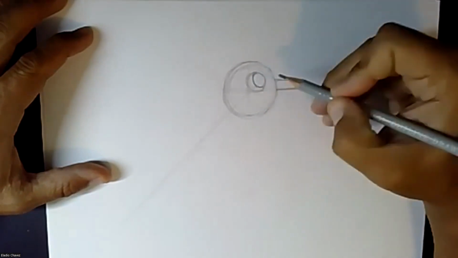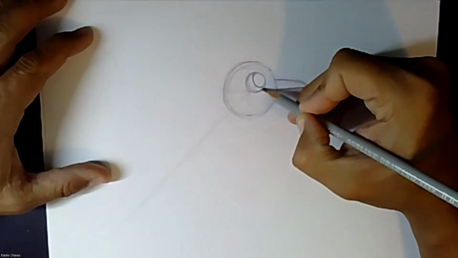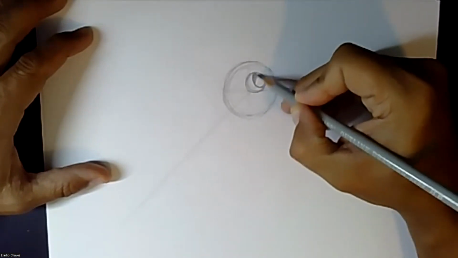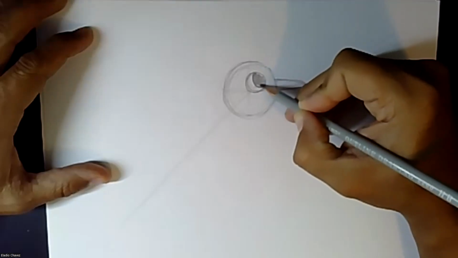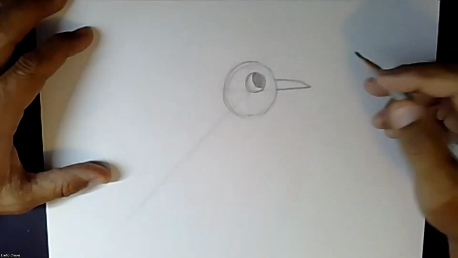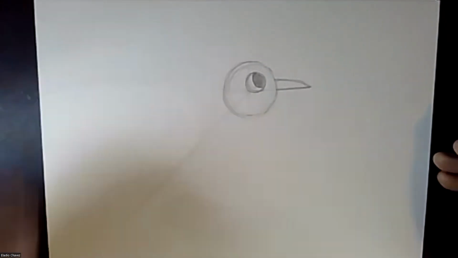Then it's got a pupil right in here looking up. That top part. And then all this is shaded. No highlight. And then there's a worm in there.